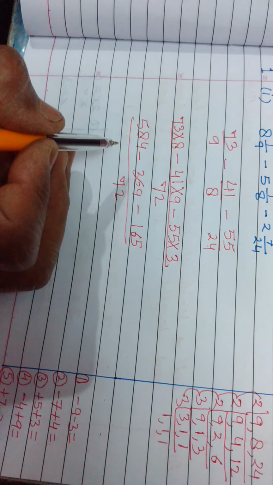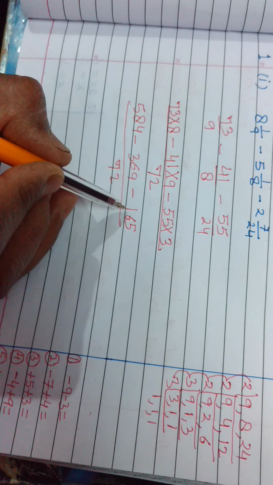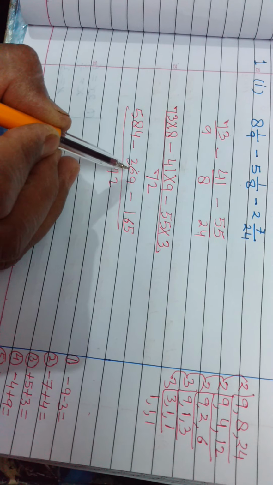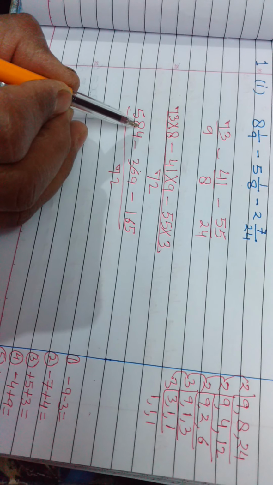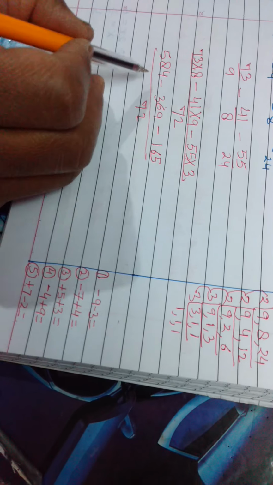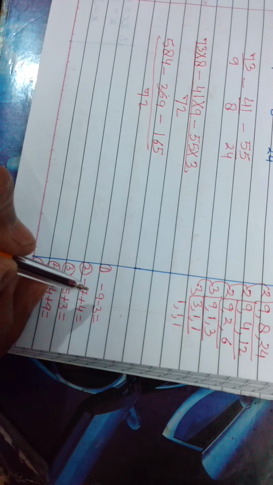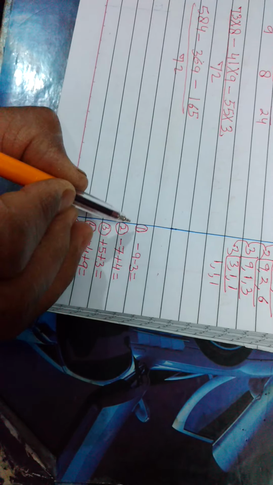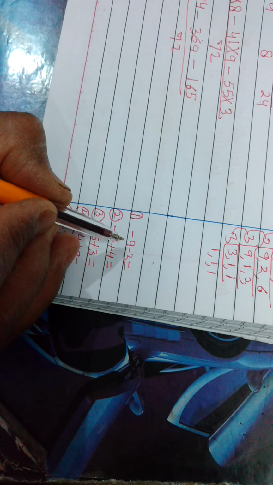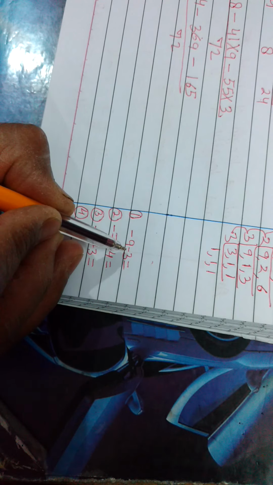After this, children, we have to solve. So for that, we take the first two numbers. There are many ways, and I am following this way. For that, children, you might be knowing the rules, so I am giving some examples here. You have to practice these examples. Suppose this is minus 9, minus 3.